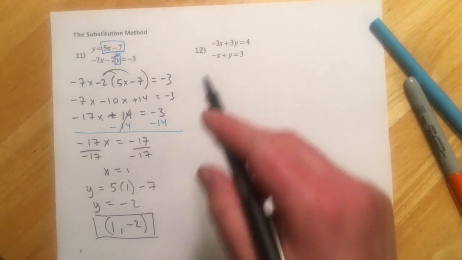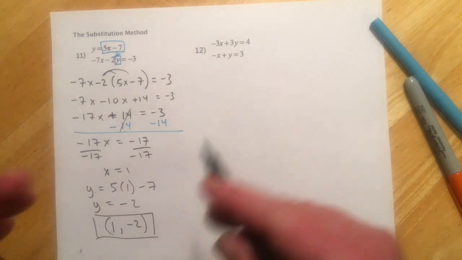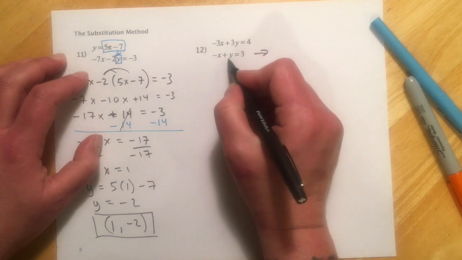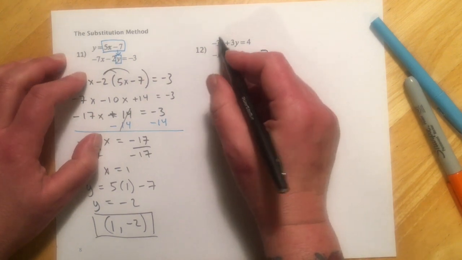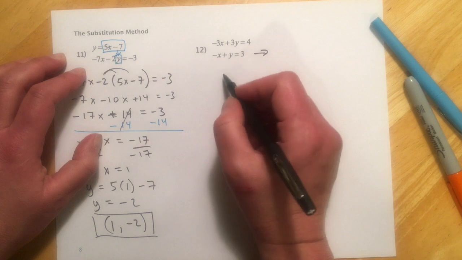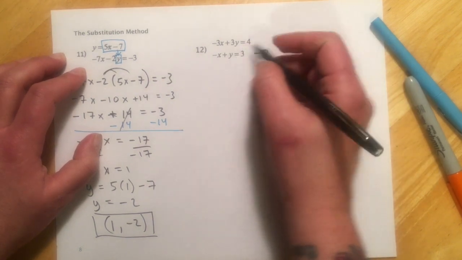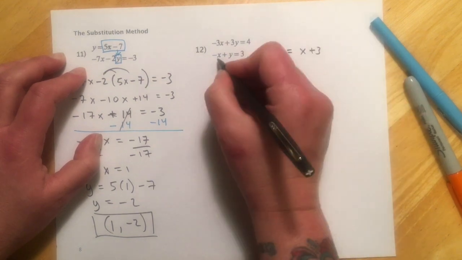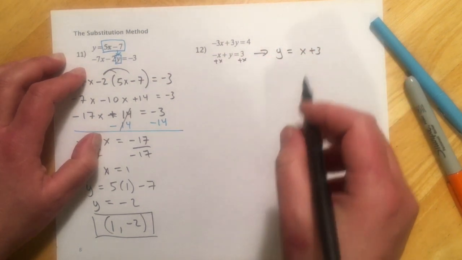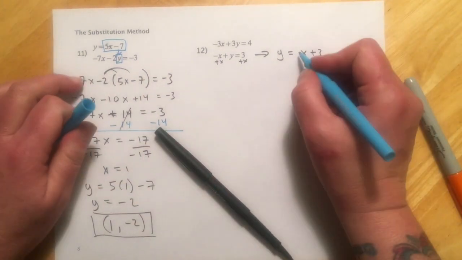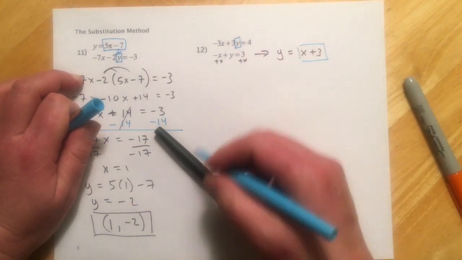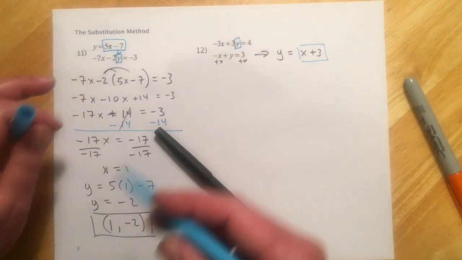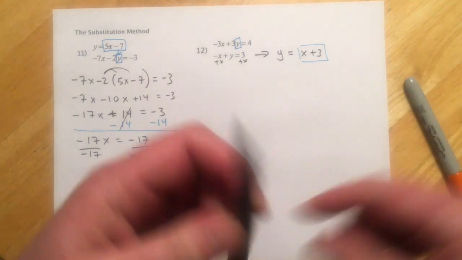For number 12, this one is set up more like the elimination ones were, but I just wanted to do one to show it's not a big deal to rearrange it often. So in this case, if I ran into this without the directions to use substitution, I would probably just do elimination, but I could add this x over pretty easily and isolate that y and get x plus 3, so I'm going plus x. And then that allows me now to take this piece and toss it in for that y. If the x had been easier to solve for, I would have solved for that one. I'm just going for whichever variable is the path of least resistance.